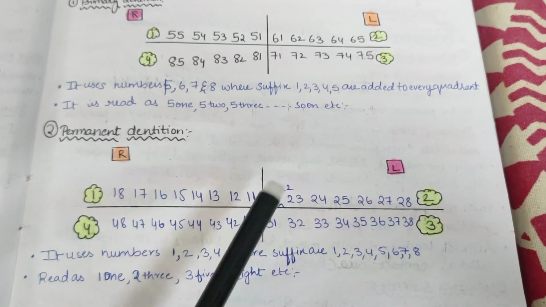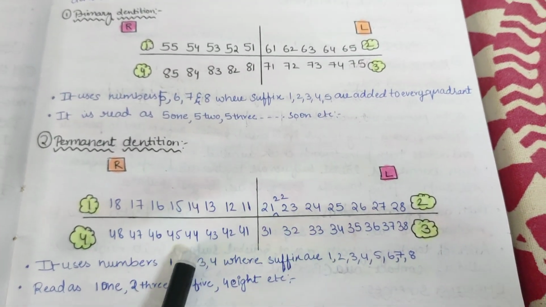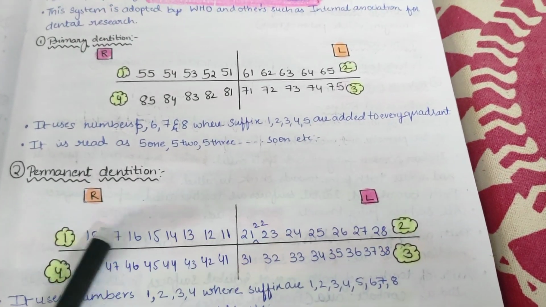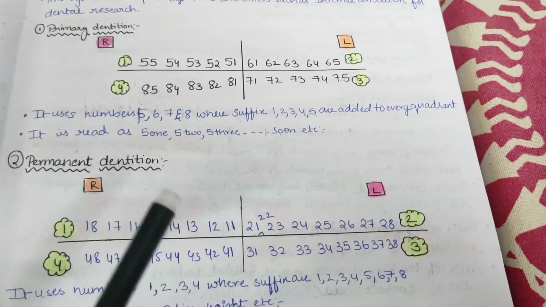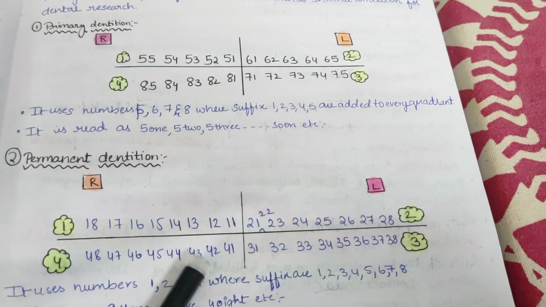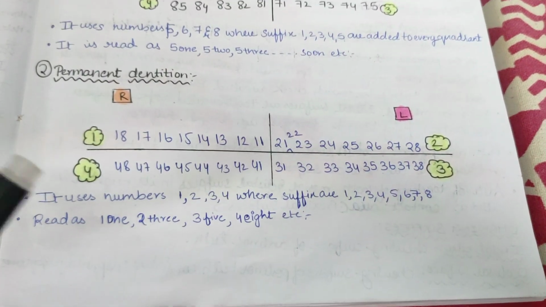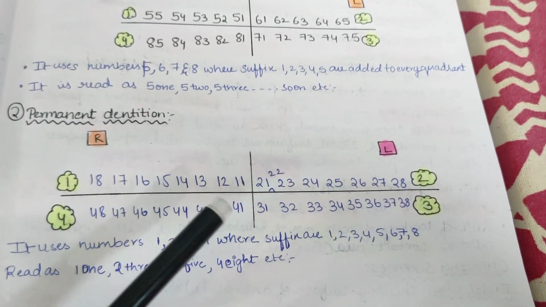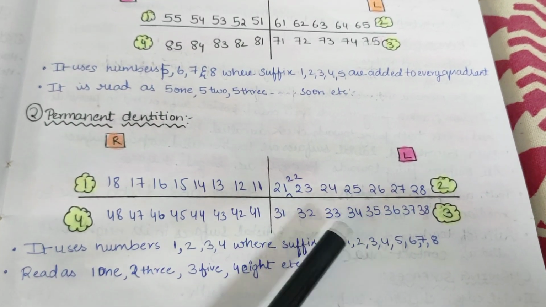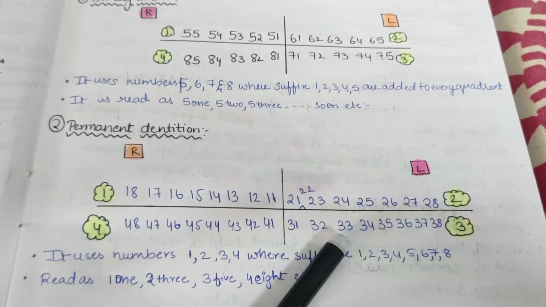Now permanent dentition. Here we use the numbers 1, 2, 3, 4, and the suffixes are 1, 2, 3, 4, 5, 6, 7, 8. Till 8 we have to write the suffix. So 1-1, 1-2, 2-1, 2-2, 3-1, 3-2, 4-1, 4-2, etc. Here also, for example, if they ask the number 3-3, then we have to answer left mandibular canine.